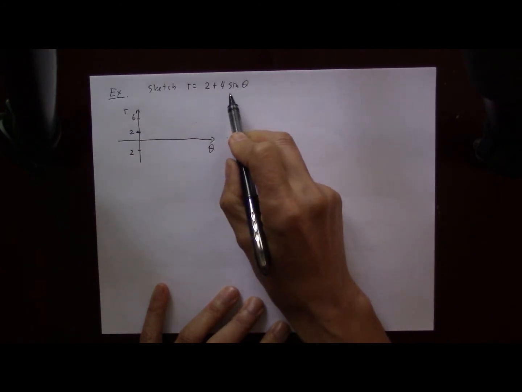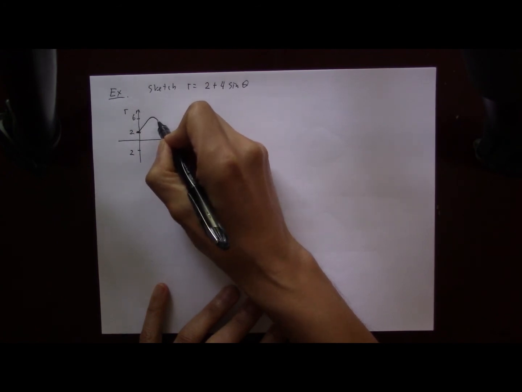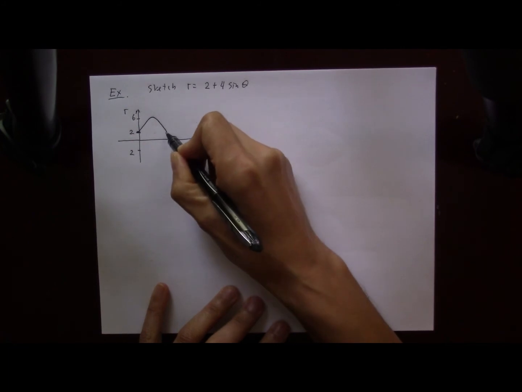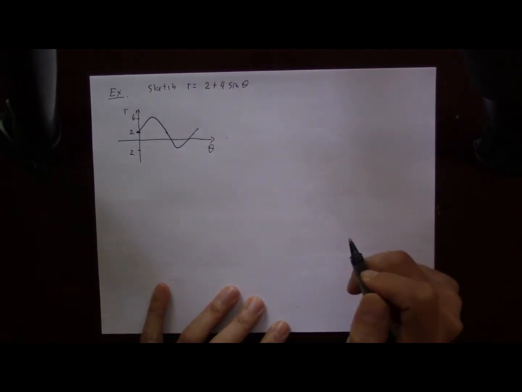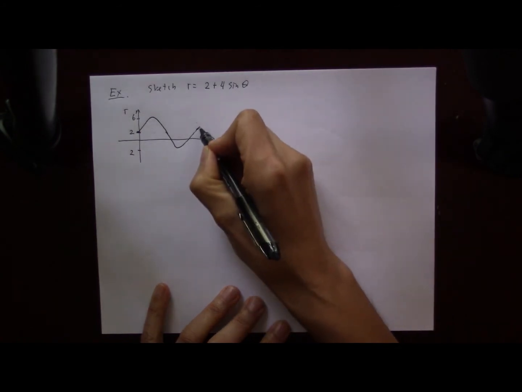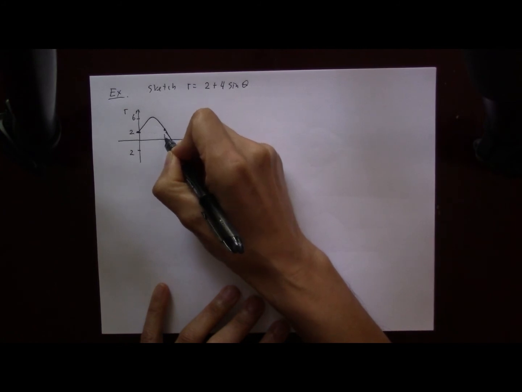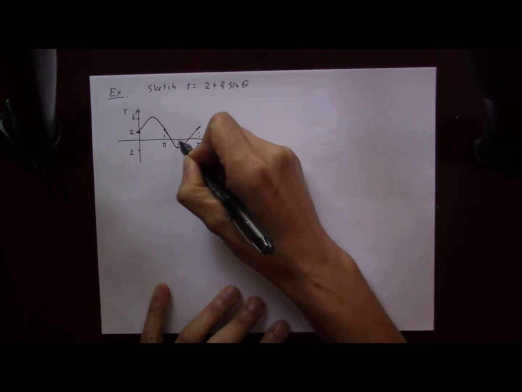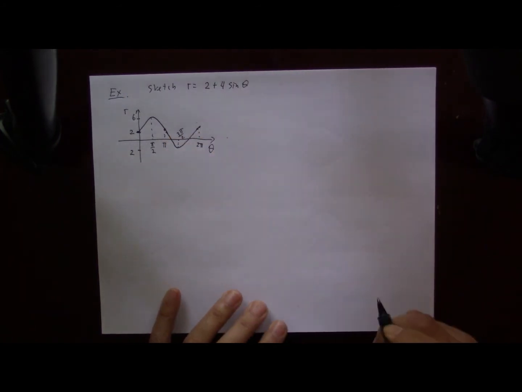Because sine starts at the middle, and I'm sketching only one period, it looks like this. 2 pi here, pi here, 3 pi over 2 here, and pi over 2 is here.